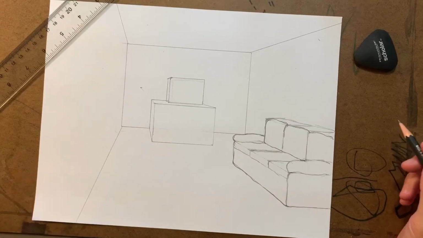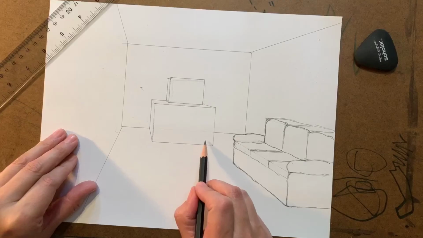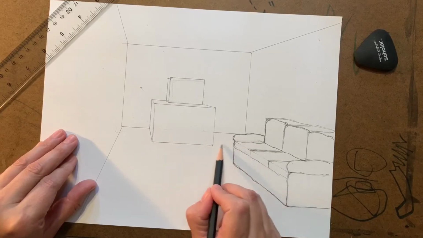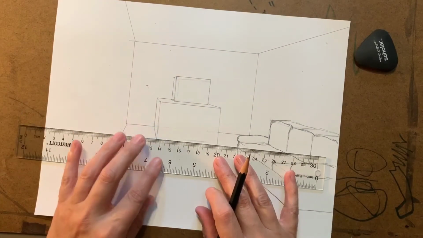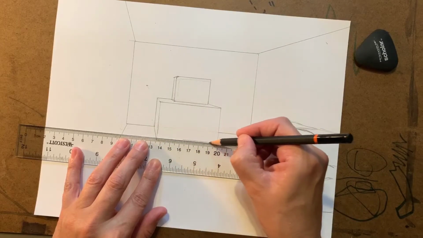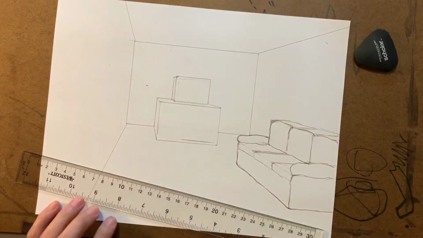Now I'm going to draw a coffee table. So first I'm going to decide where the end of the coffee table is going to go. And I think I want it to be even close with the edge of the couch, maybe right about here. So I need a horizontal line that's parallel to the edge of the floor, right here. So that's going to be the far side of my coffee table.